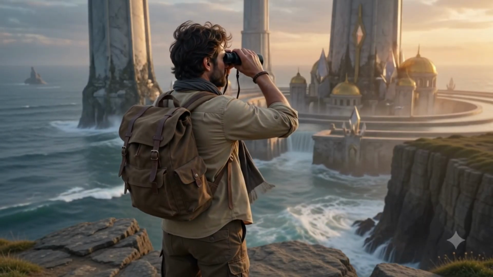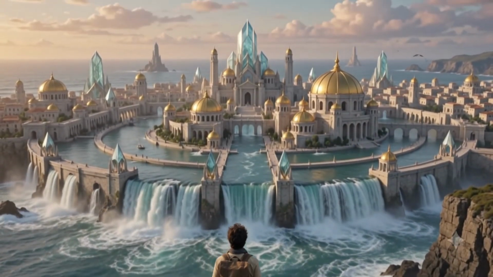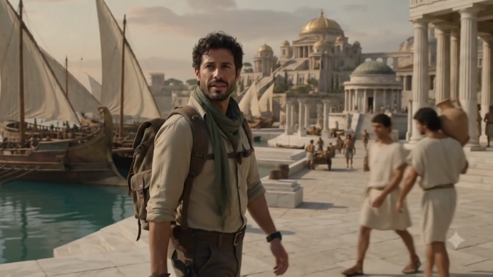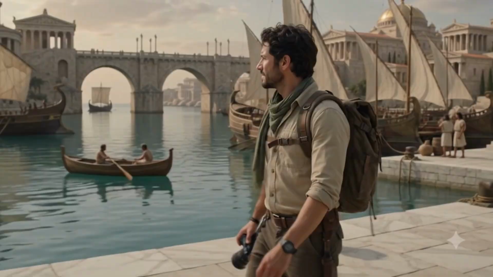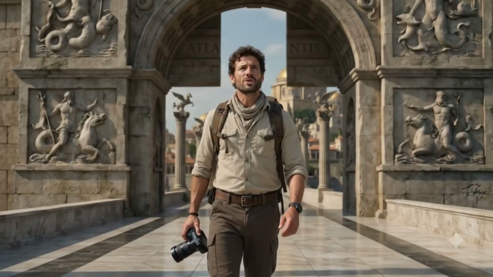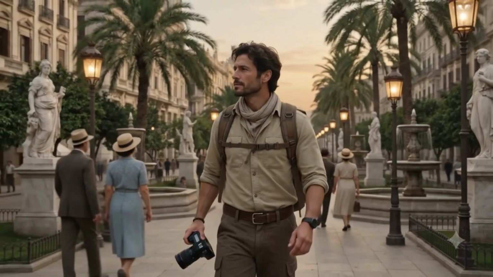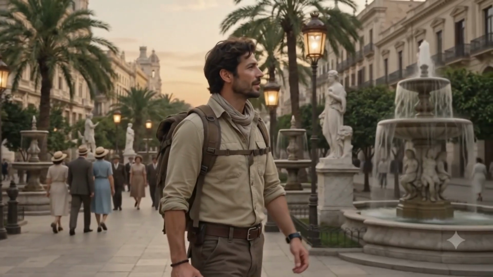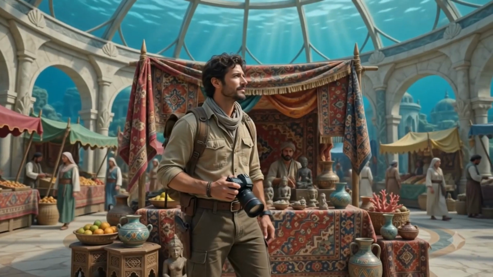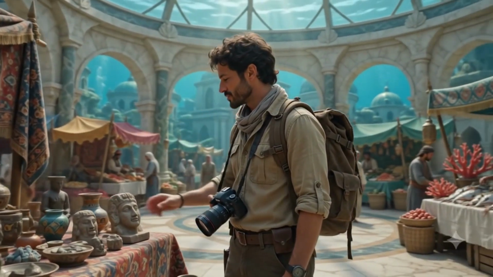That is Atlantis. And somehow, I've arrived before its final day. The city is far larger than any legend ever described. Every stone here feels impossibly advanced for its time. The streets are alive with trade, science, and culture. This place rivals the greatest cities in human history.